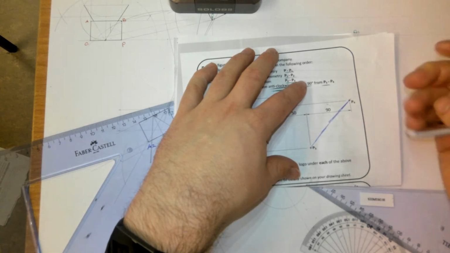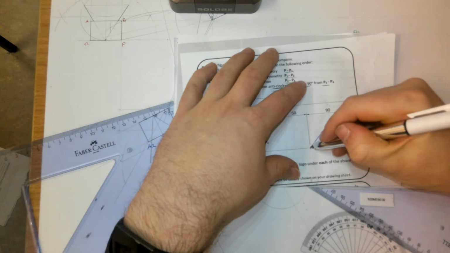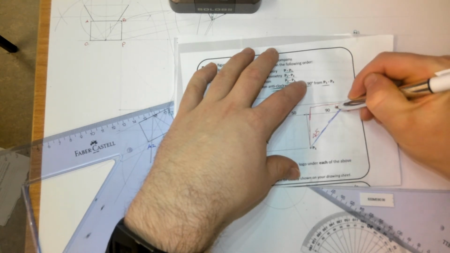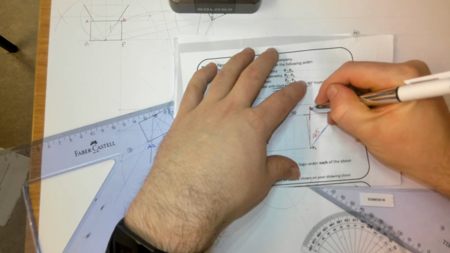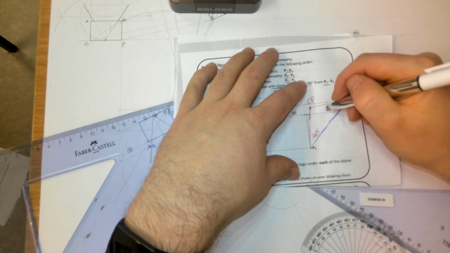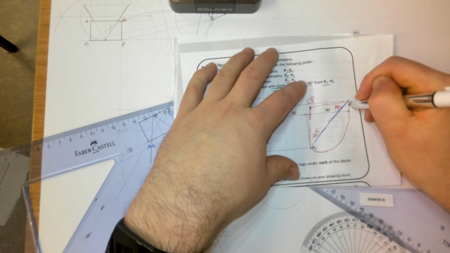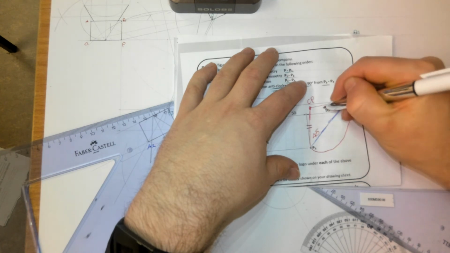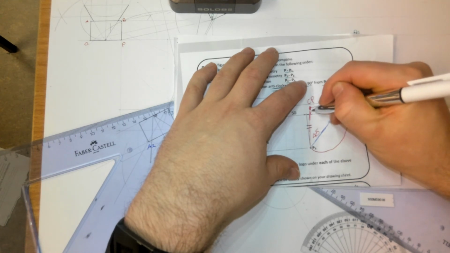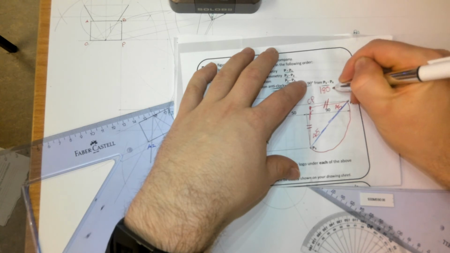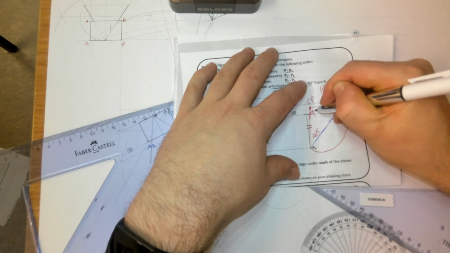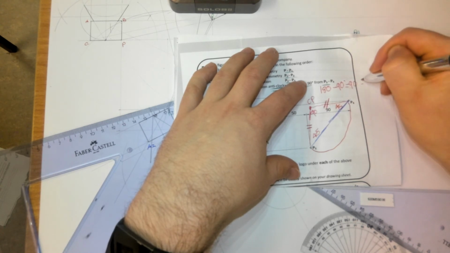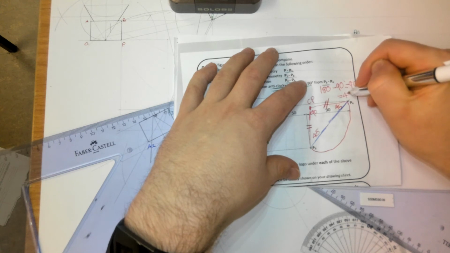We join P3 to P4, and then we draw two lines at 45 degrees to line P3 to P4, and where they intersect is the center point of rotation, because the distance from the center point to P4 will be the same as the center point to P3. So it's an isosceles triangle. So 180 minus 90 degrees, the angle up here, equals 90, and then divide by 2 and you get 45.